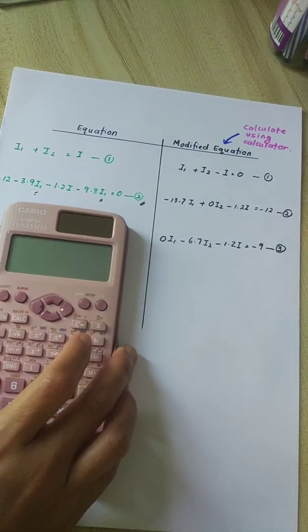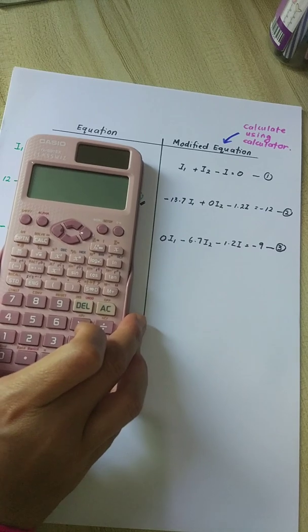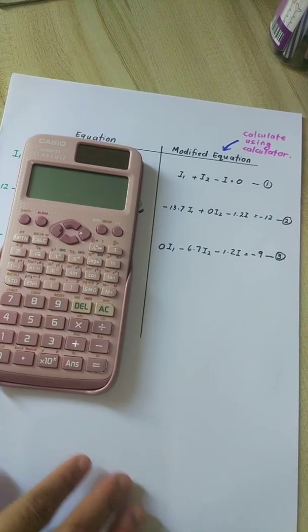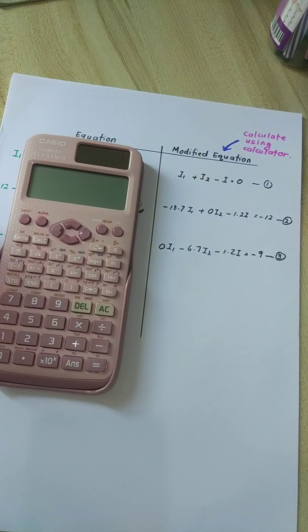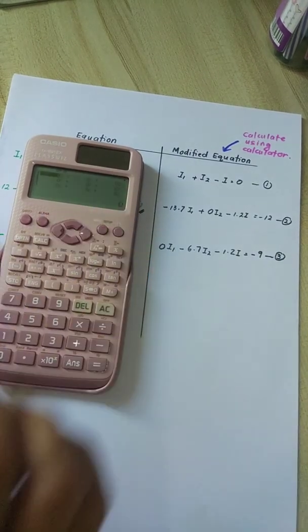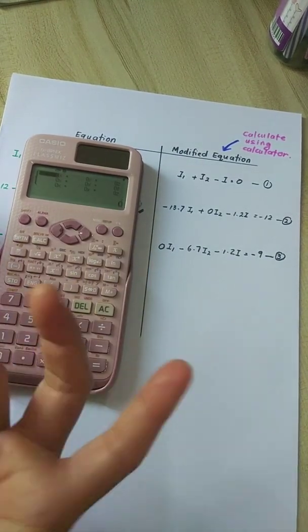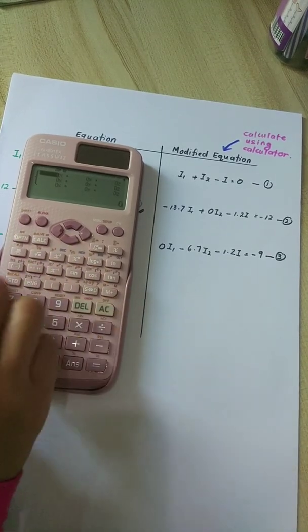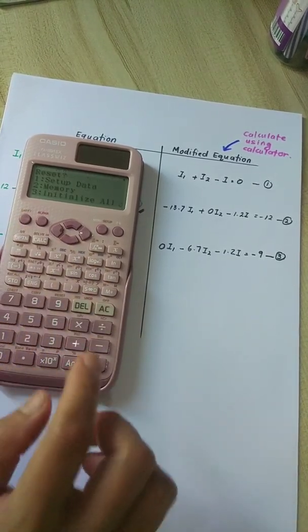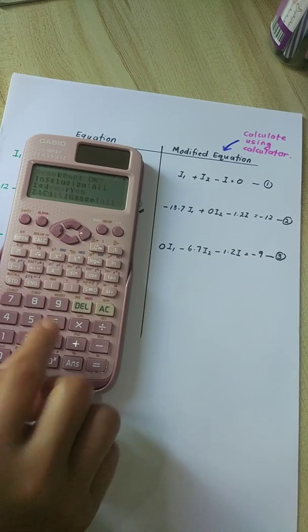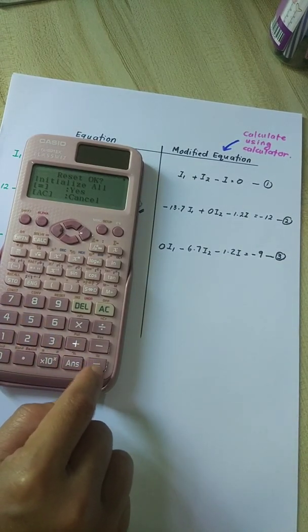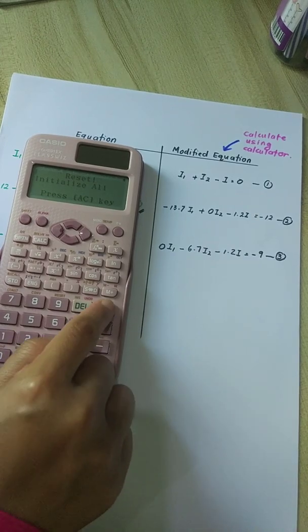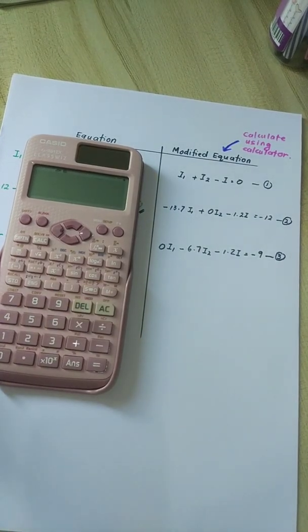Okay, so what you're going to do with your Classwiz calculator is, let me start it first. I reset it again. Press 3 to initialize all, and then press equal here. Okay, so we are back to normal.